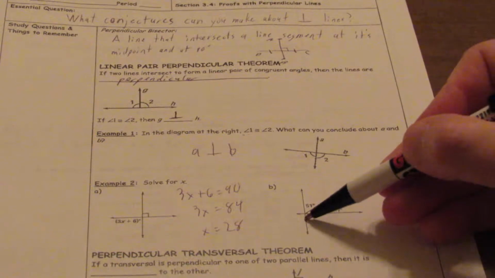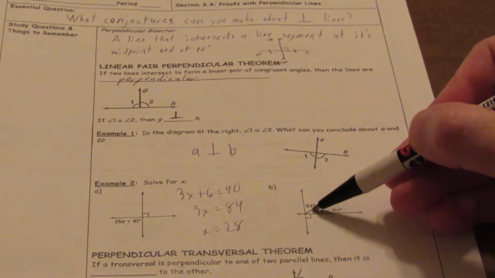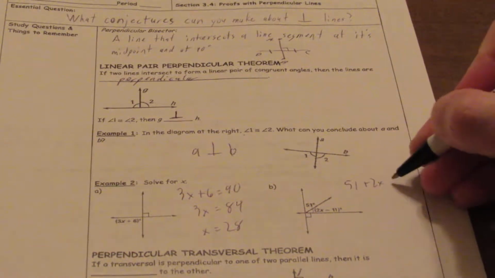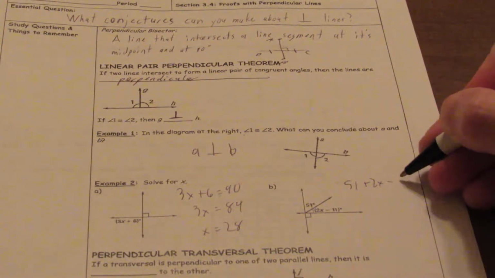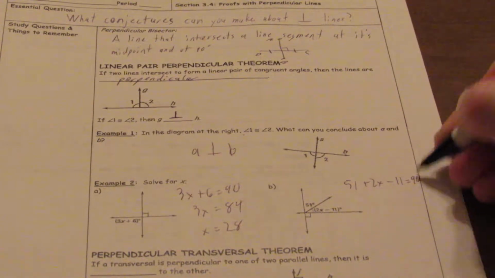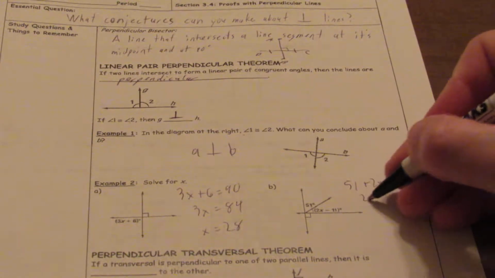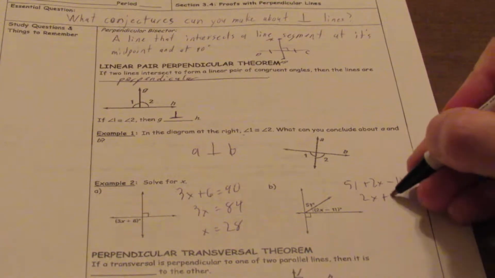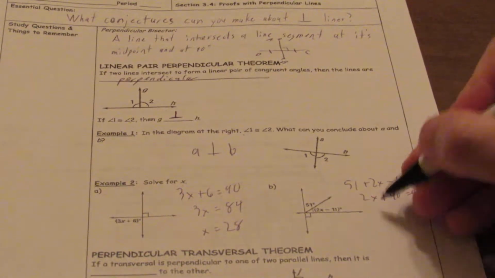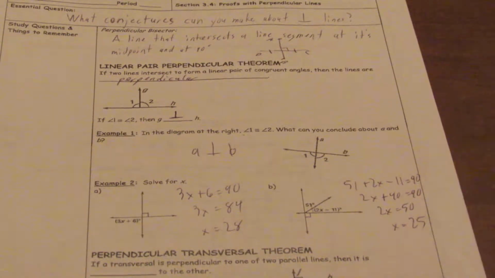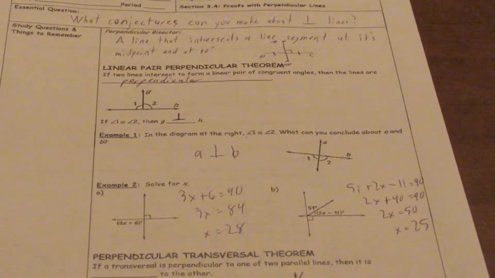Okay. On B, these are 90. So these two have to be 90. So here 51 plus 2x minus 11 equals 90. So 2x plus 40 equals 90, 2x equals 50, and x is 25.